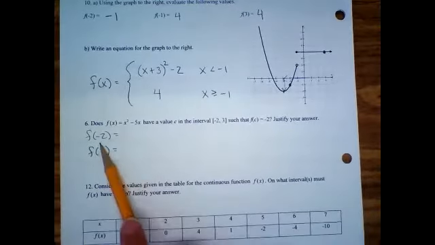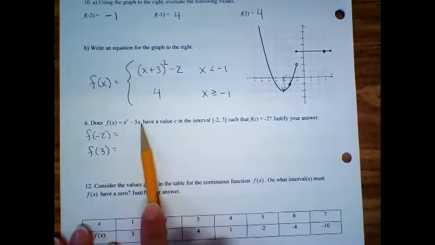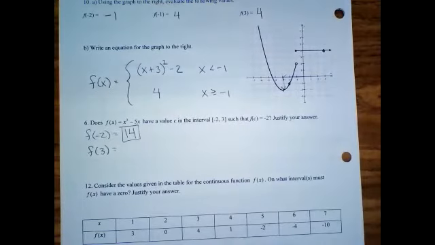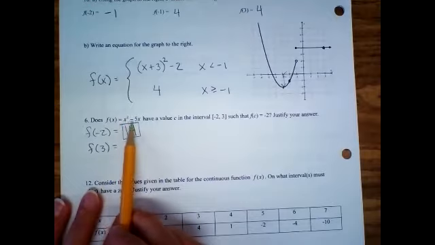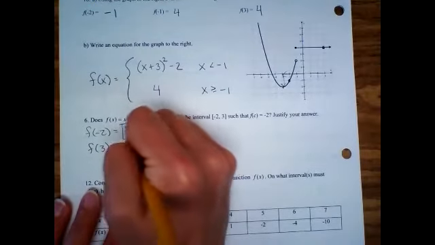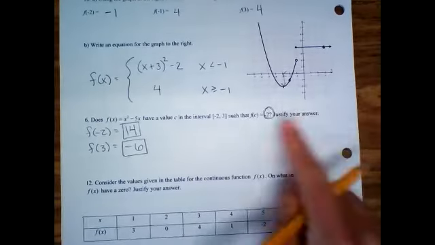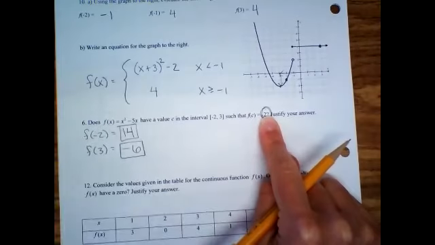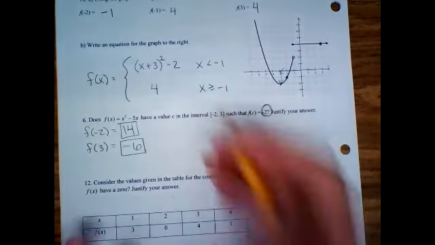If you plug in -2 here, -2 squared is 4, and then -5 times -2, negatives cancel, that would be +10. So 4 plus 10, perfect. We get 14 for that one. That's the output. And then plugging in 3. 3 squared is 9, and then it would be -15. So -6. Here's the question. Is -2 in between these? Do you remember doing this on the Delta Math? And you had to check, is it in between? That's what we're doing. Okay, so here's your sentence.